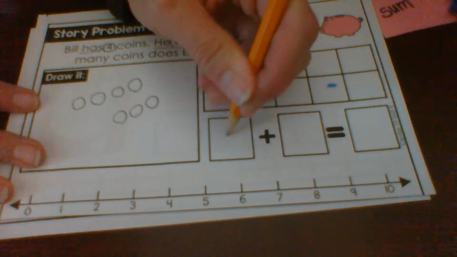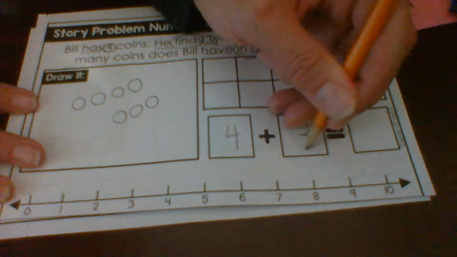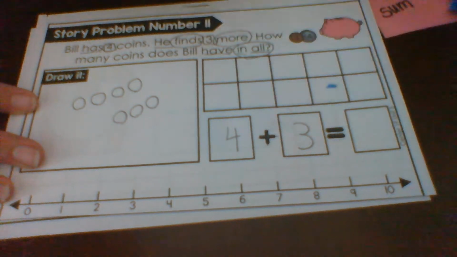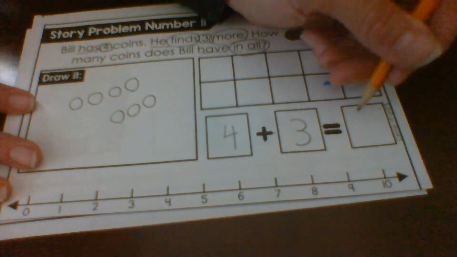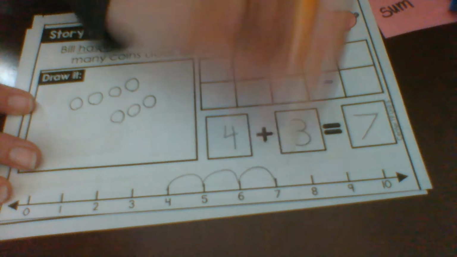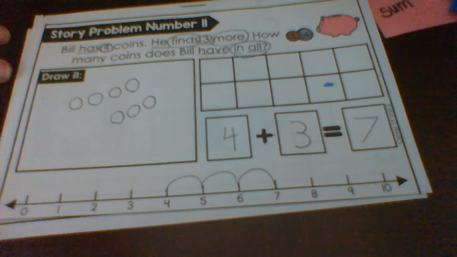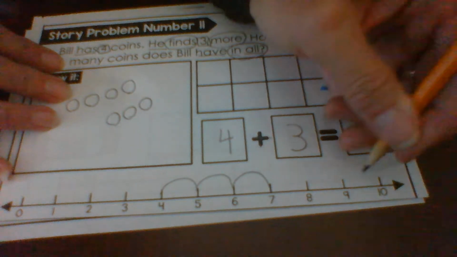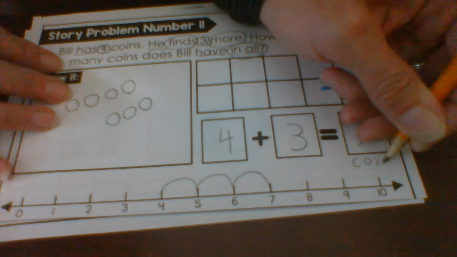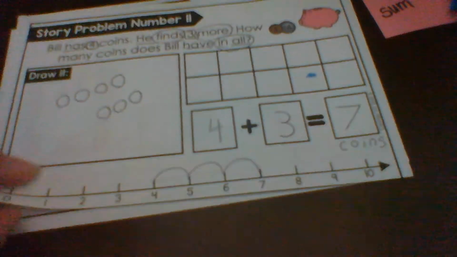He has 4 coins. And he finds 3 more. Don't forget your plus sign. 4 plus 3 equals, good, 7. And on the number line, 4, hop 3, and you still get 7. Number line is a good way to check our work. 7 what? Yeah, thank you. If you screamed at me, I heard somebody. Coins. Good. 4 plus 3 equals 7 coins. Awesome.